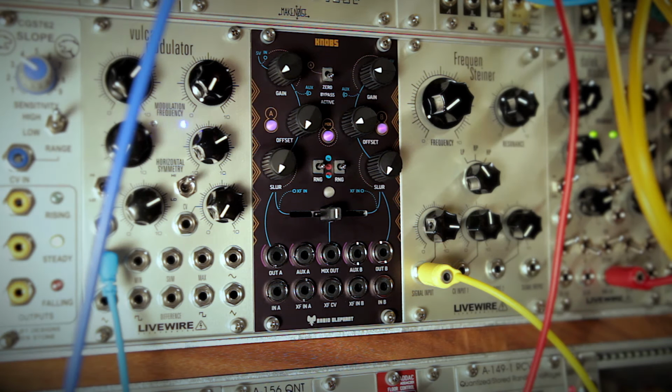Knobs is a flexible precision voltage processing utility with playability in mind. Knobs can be summarized as two voltage processing channels normal to a linear CV crossfader. Let's go over the two channels first.